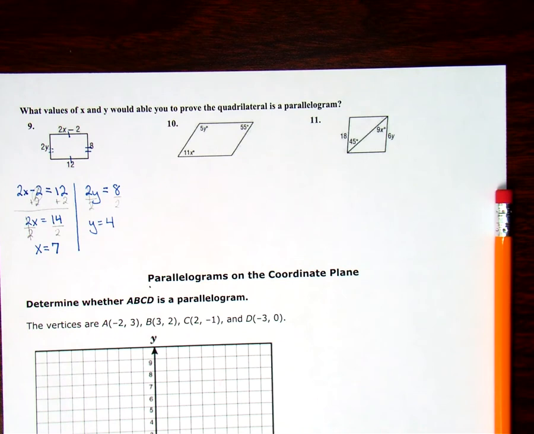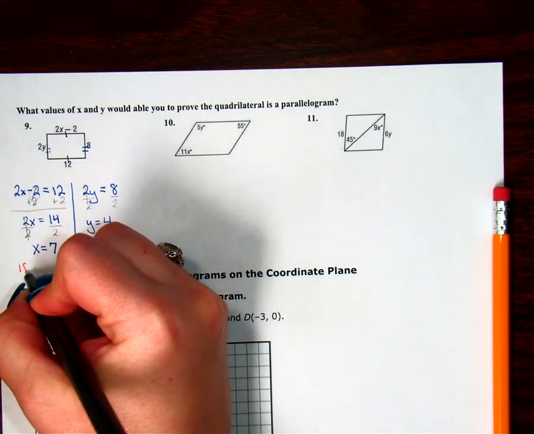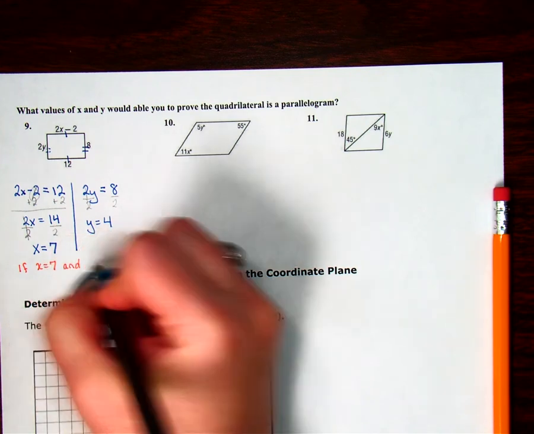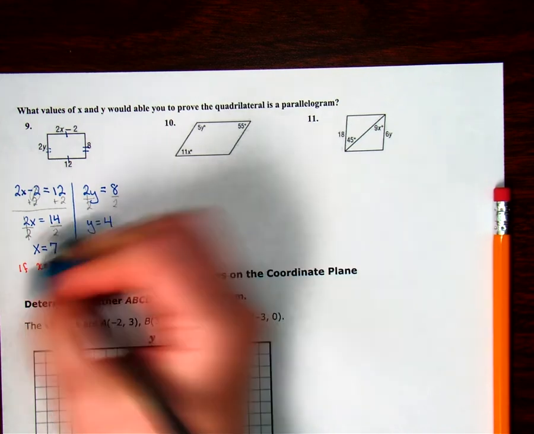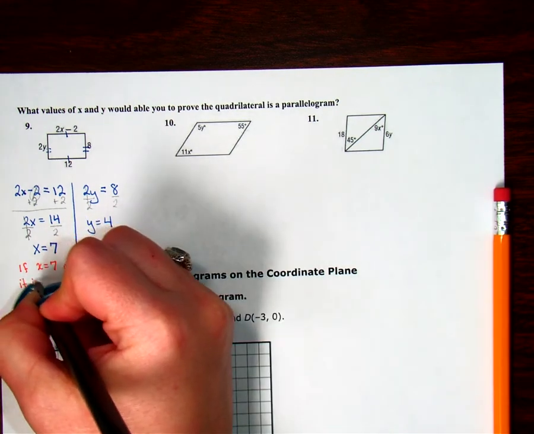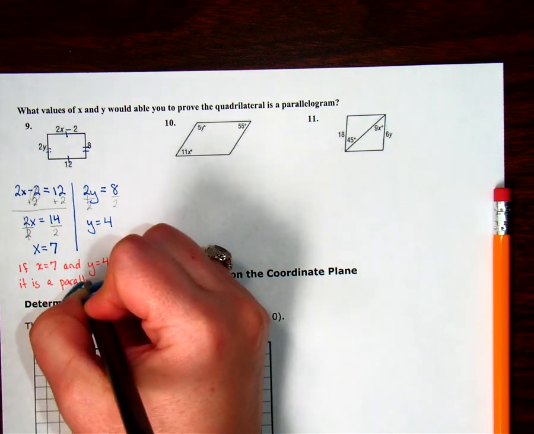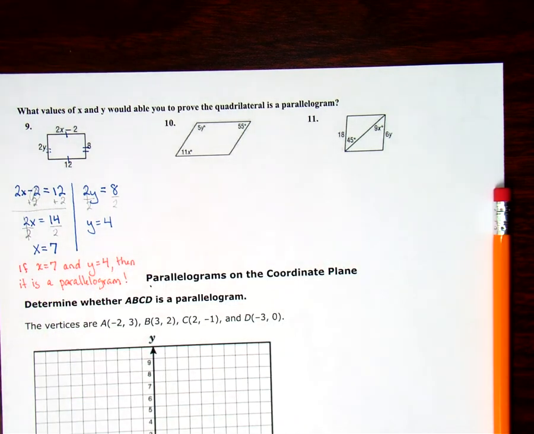So on this problem, number 9, what values of x and y would enable me to prove that this quadrilateral is a parallelogram? We can say if x equals 7 and y equals 4, then it is a parallelogram. Okay? All right, number 10.